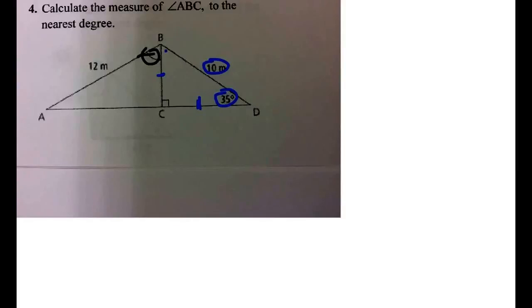So if you look at this one, what is shared between the two triangles? That would be the BC side. So let's call that side X, solve for X, and then that should help us figure out the other triangle. So using the X one, X is our opposite. We've got our hypotenuse of 10. So that should mean we want to use sine. So let's go sine 35 equals opposite over hypotenuse.